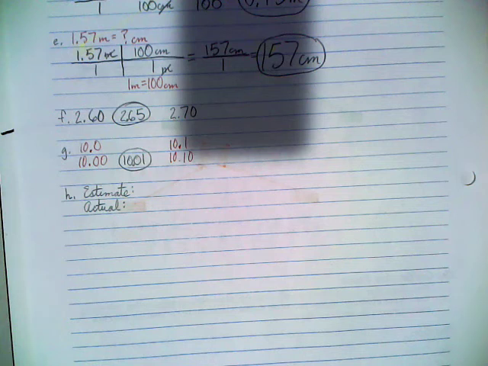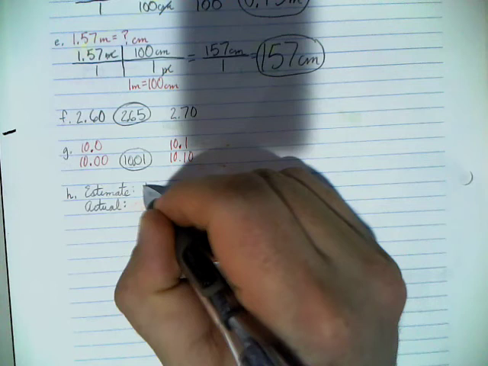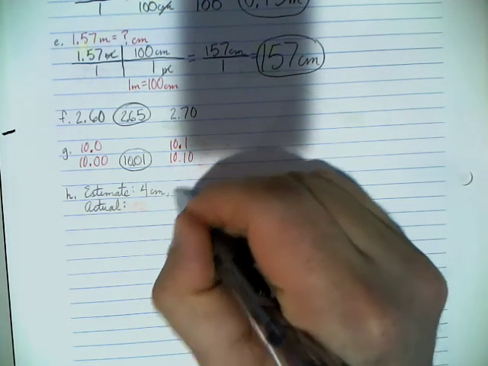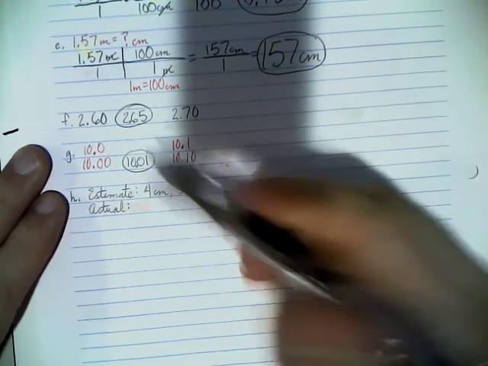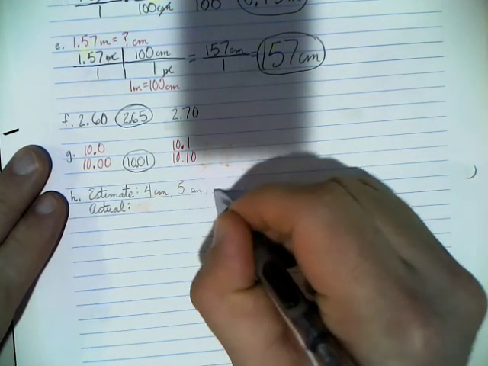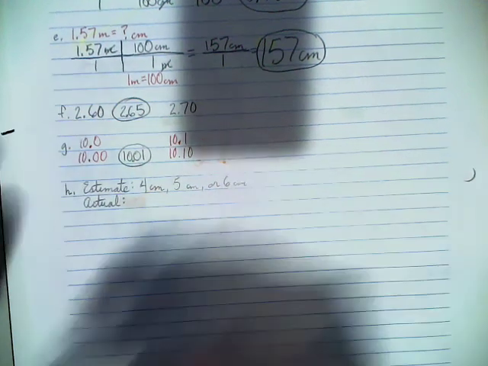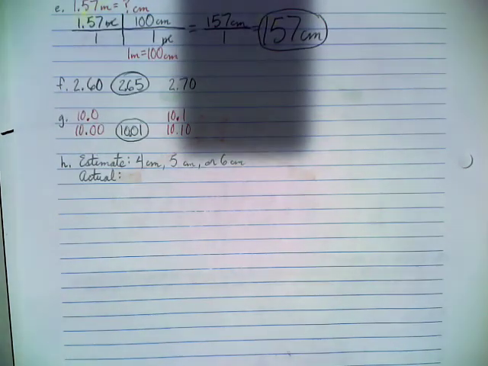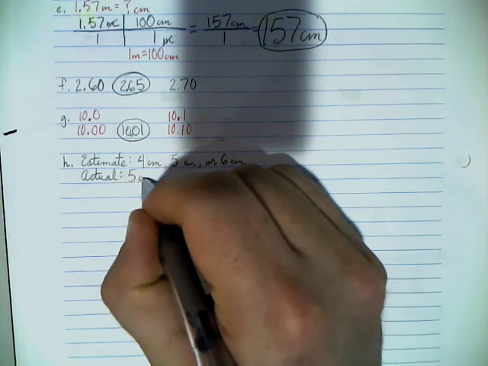All right, let's see how you did. So for an estimate, if you had an estimate around 4 centimeters or 5 centimeters, or even 6 centimeters, I would have said that that would have been okay. Those all would have been okay estimates. So don't feel like you've got to write all those down, but as long as yours is one of those, they are all pretty reasonable estimates. And so when you actually measured it, you should have found out that it is actually 5 centimeters long.